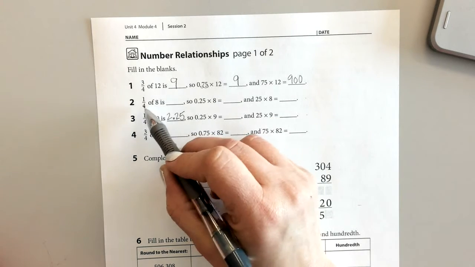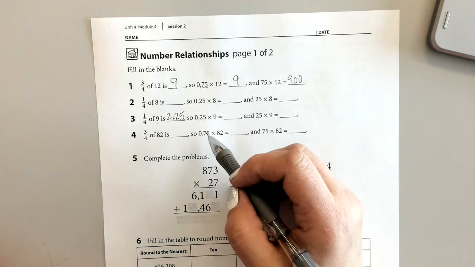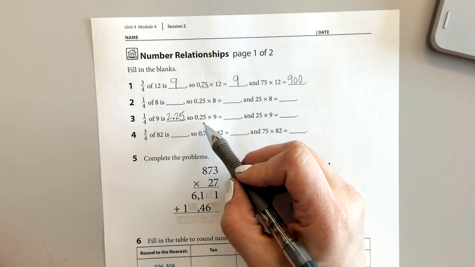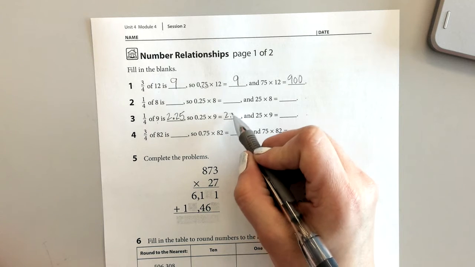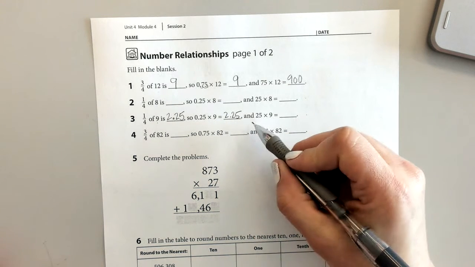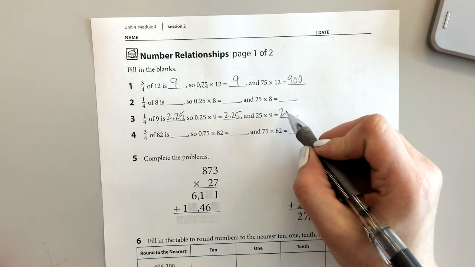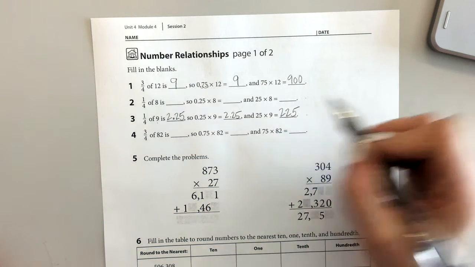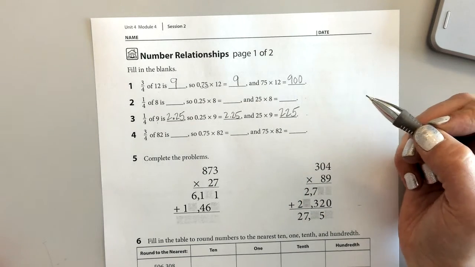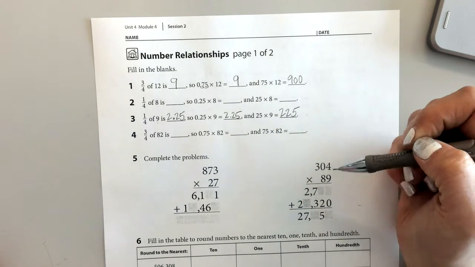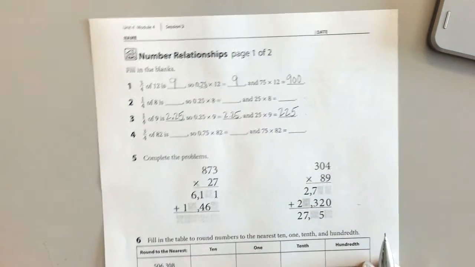It shows you 1/4 is the same as 25 hundredths. So 25 hundredths times 9 is 2 and 25 hundredths. And then 25 times 9 is 225 because we just moved the decimal over 2 places. You go ahead and do those 2 on your own.